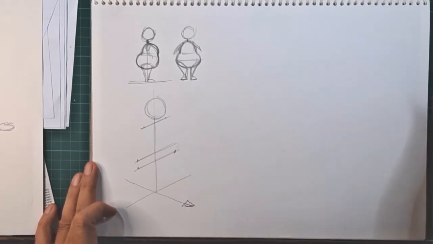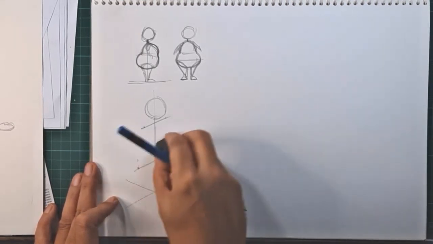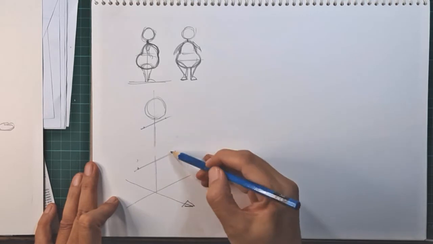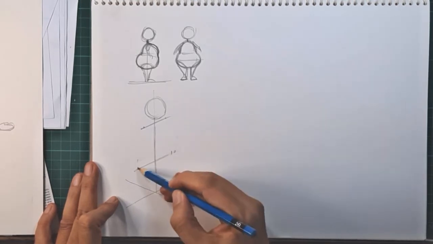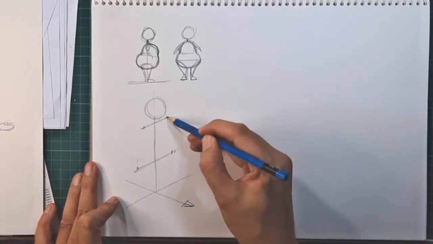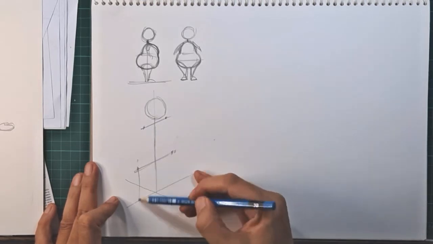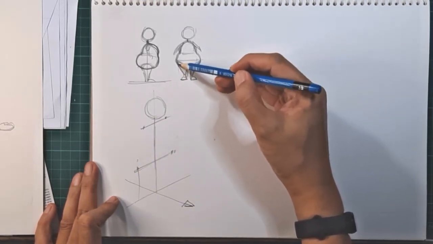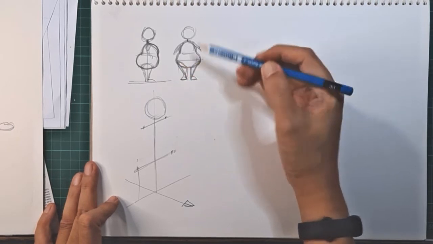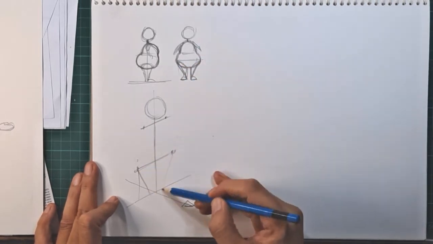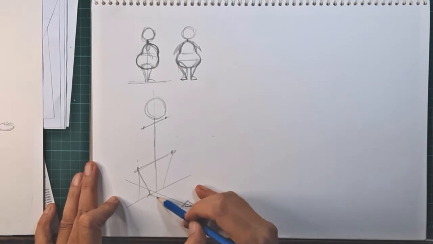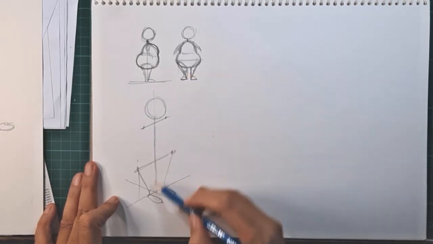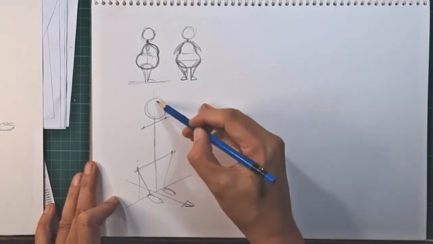Looks like she has short legs. And then the legs, instead of going straight down, move inward. So that's also a possibility that you can have, as long as the knees face front.